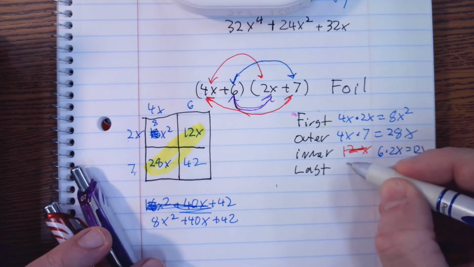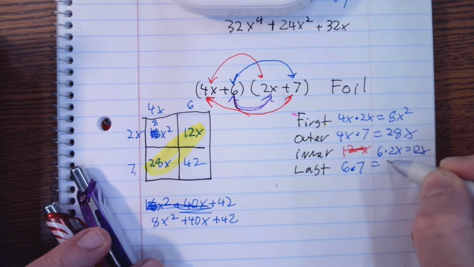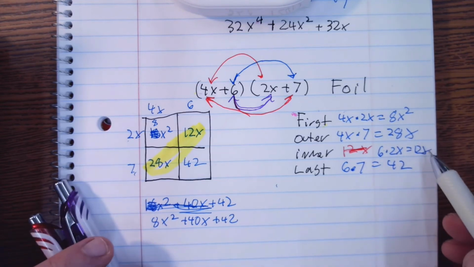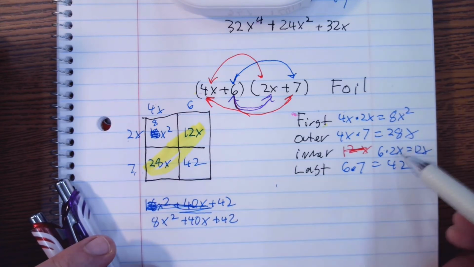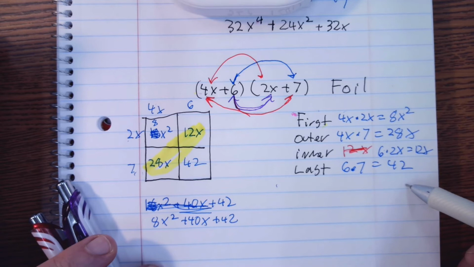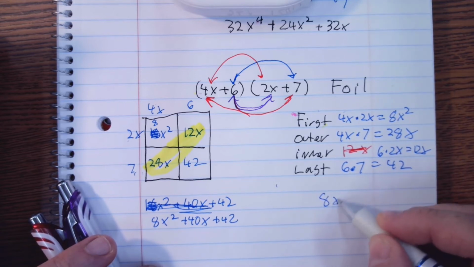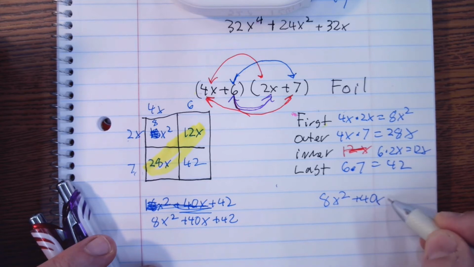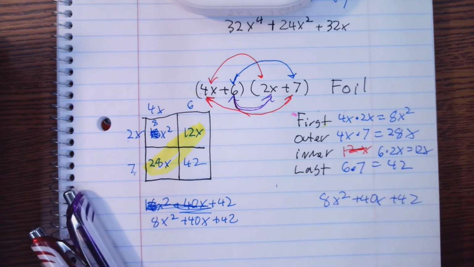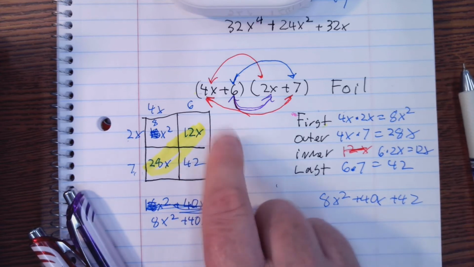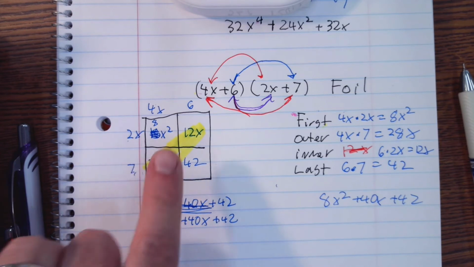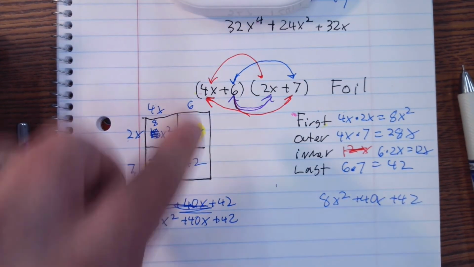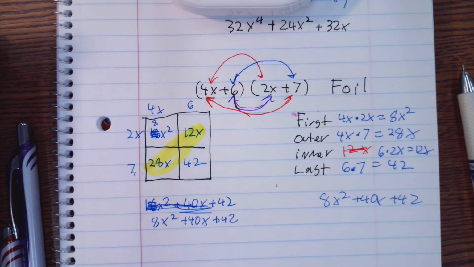Okay? Okay, so we're going to get the same thing, aren't we? We're still going to get the 8x squared, the 28x, the 12x, the 42. And then we're still going to get the same thing when we combine like terms. Okay, this is how some people do it. This is how it used to always be taught. When they kind of came up with this, and actually they got this from other countries. When they came up with that, I was like, I never want to do this again, because I don't have to remember anything with this. But if you like this, and if you like drawing arrows like that, that's fine.